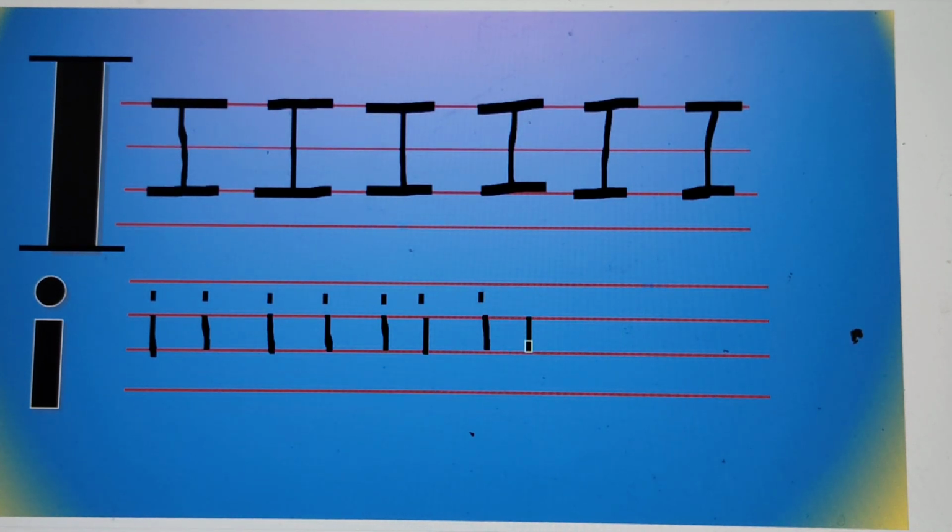A standing line with a dot on it. Well, we have learned the capital I and the lower I with the new words today.